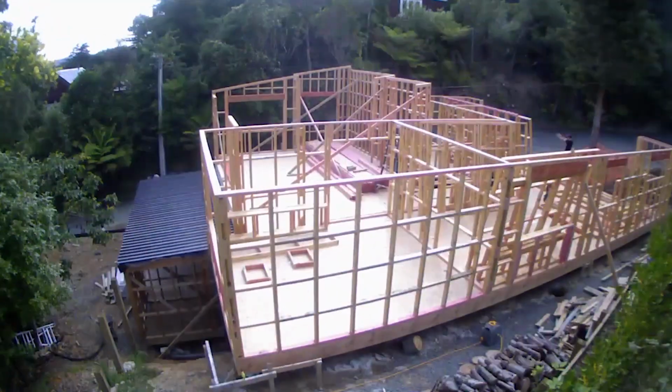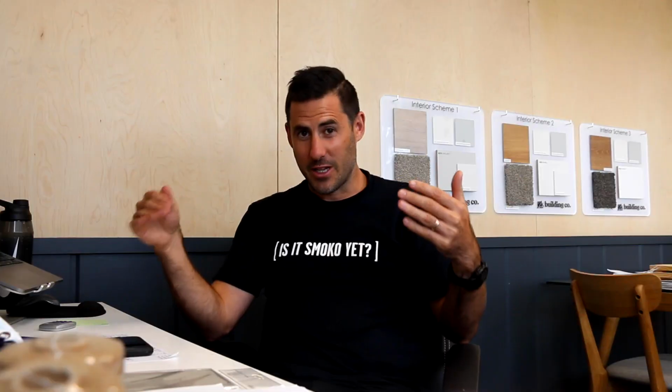So the more advanced version of that is you jump on the computer and you have a breakdown for your job and you list out the tasks: establishment, earthworks, foundations, frames, roof, windows. You get the point. There is a long list of things to do, and then you start putting a cost to those things.